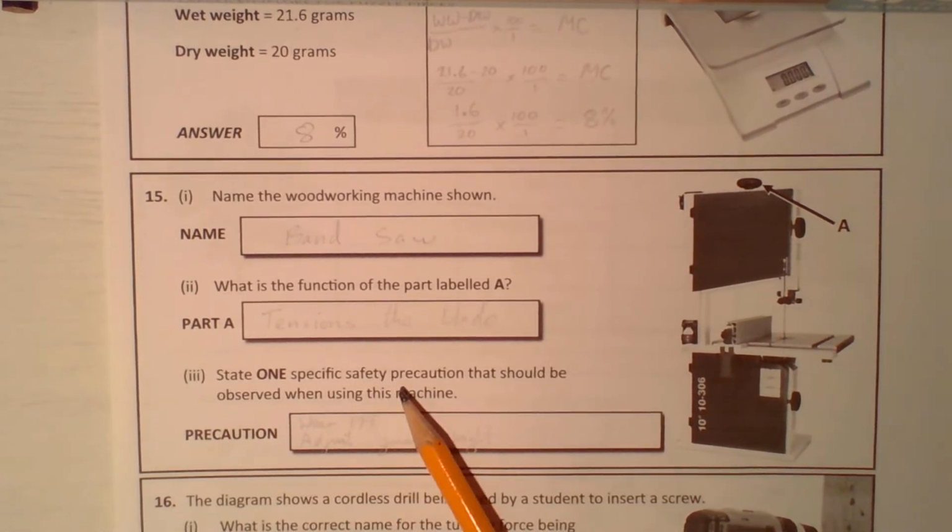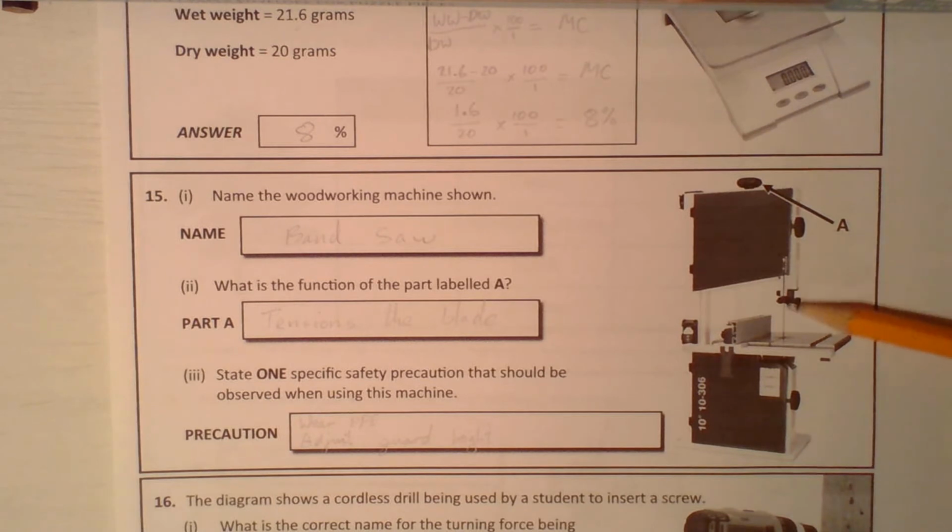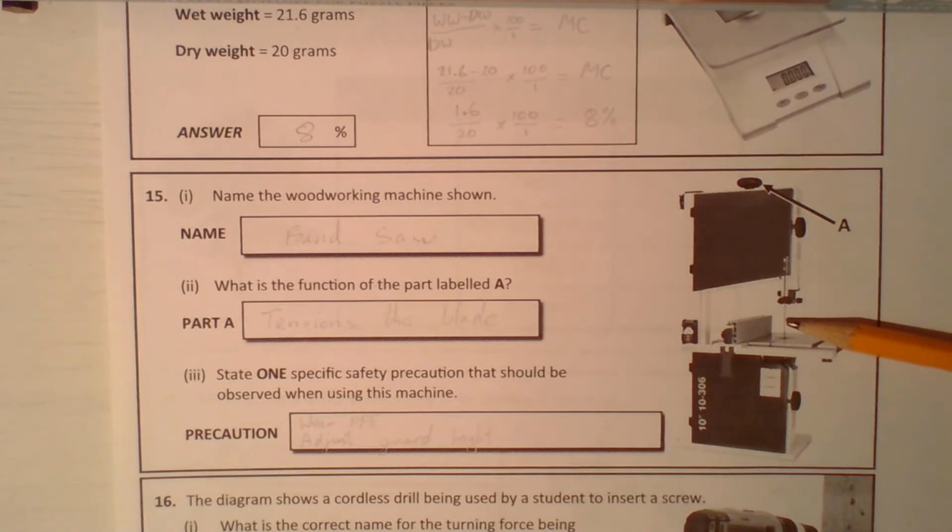State one specific safety precaution that should be observed when using this machine. First of all, you'll always wear your PPE, so personal protective equipment, and adjust the guard height to suit. So this guard here can be moved up and down, so you want that to be as low down as possible to expose as little of the blade as possible when using it.